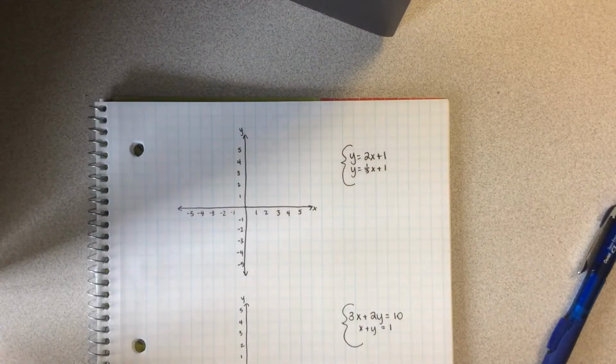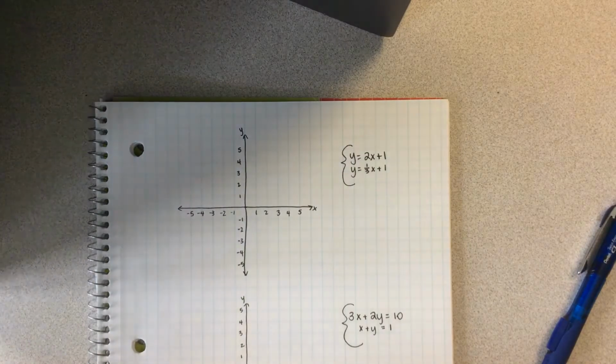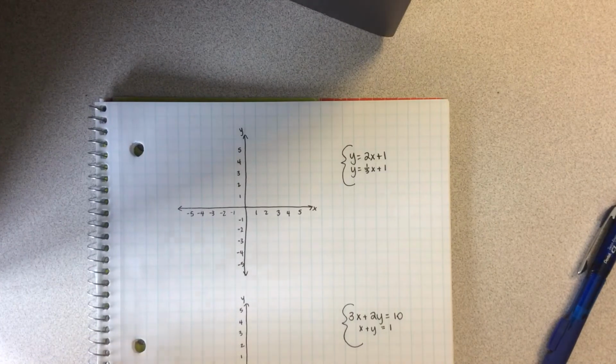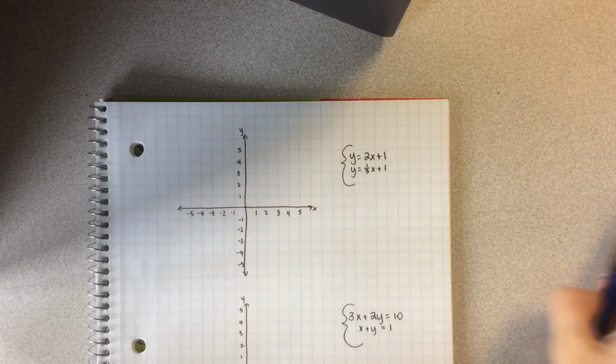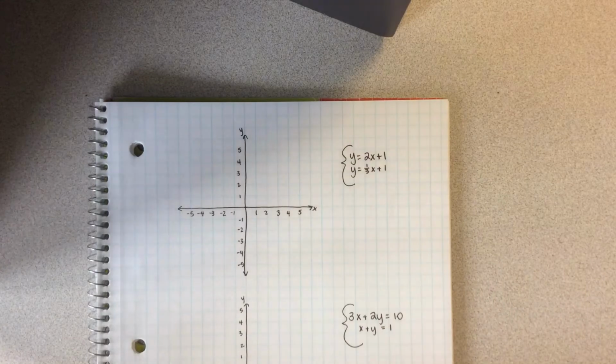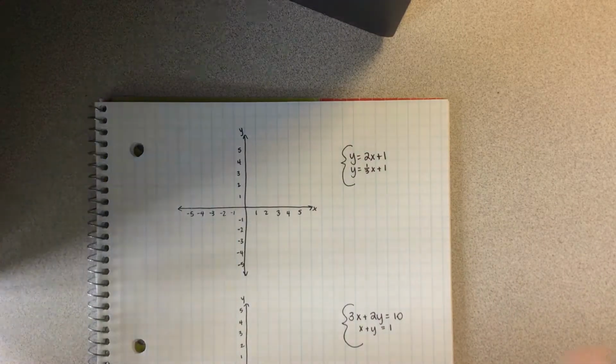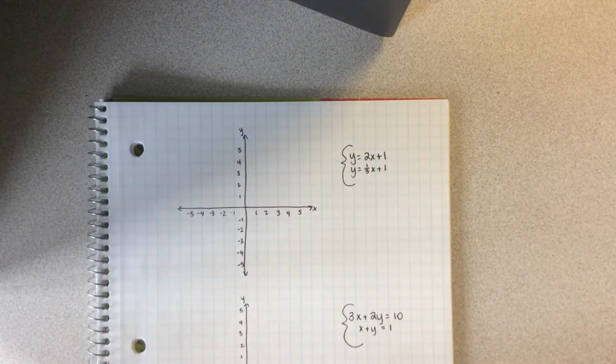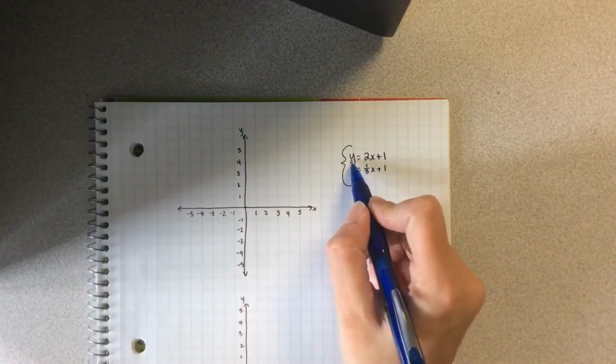Hey guys, I want to do a couple of examples of graphing systems of linear equations with you, so that you can see me do it before you get to work on your independent practice for today. So just like in the notes, a system of equations is two or more equations with two or more variables. For now, we're only going to be focusing on two equations and two variables. So that's going to be x and y.